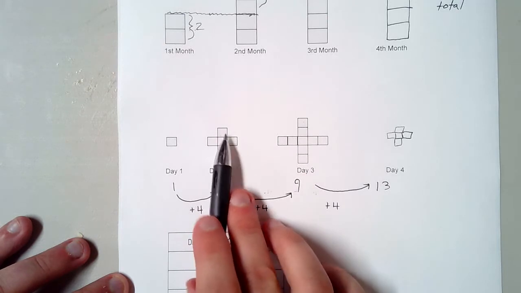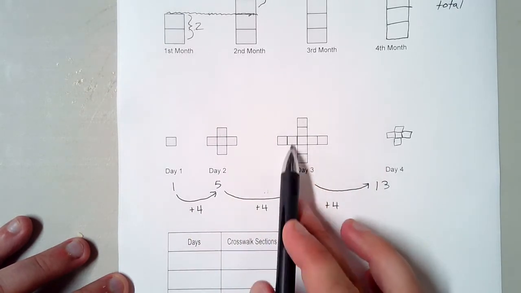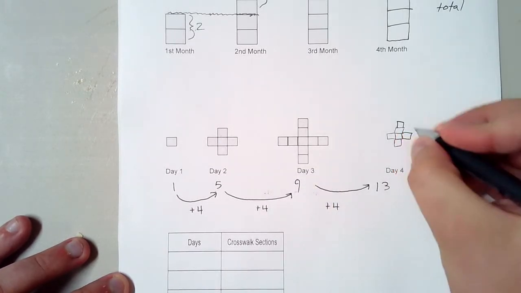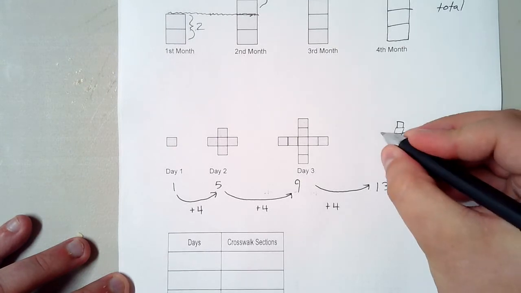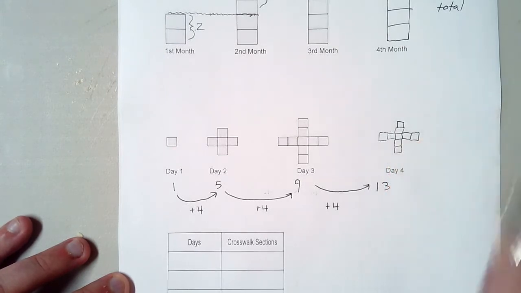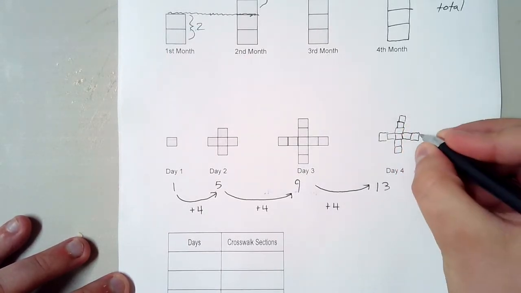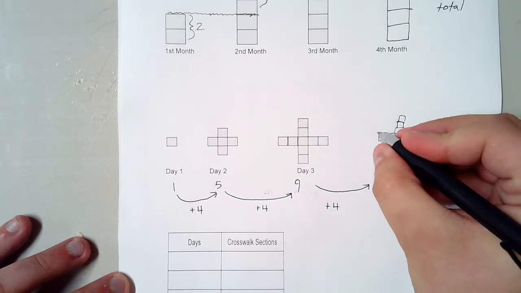Day 2, we had 1 on each side. And then on day 3, we have, it looks like 2 on each side. So now I'm going to say, well, this is what day 3 was. So what would we expect day 4 to look like? Well, day 4 should keep following this pattern. And so we should actually have another breakout of having these 4, 1 on each edge.